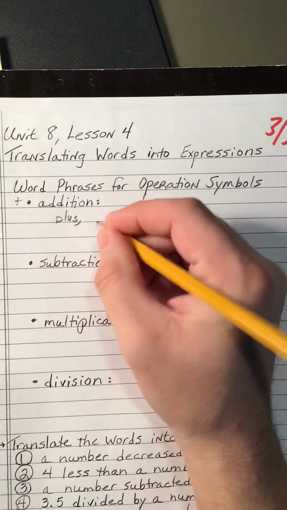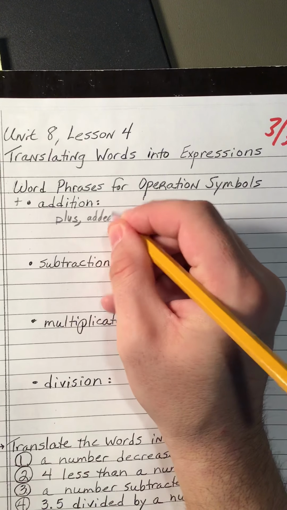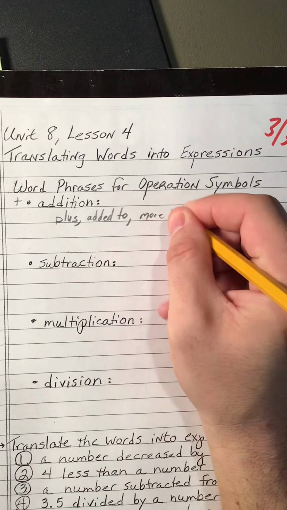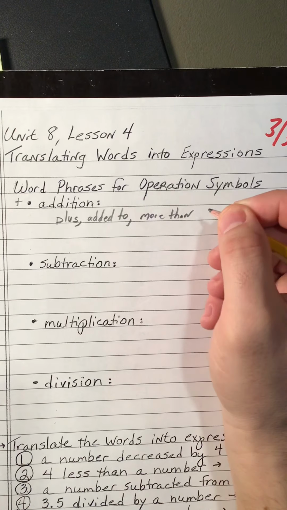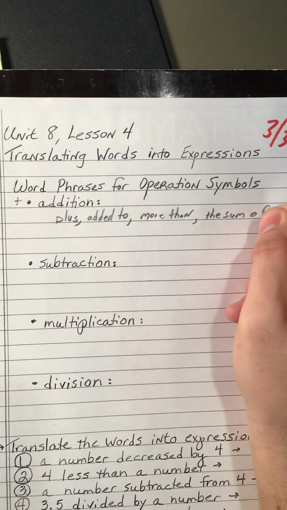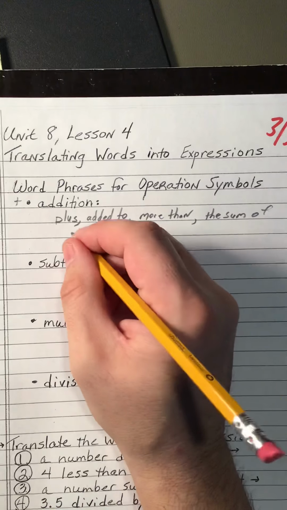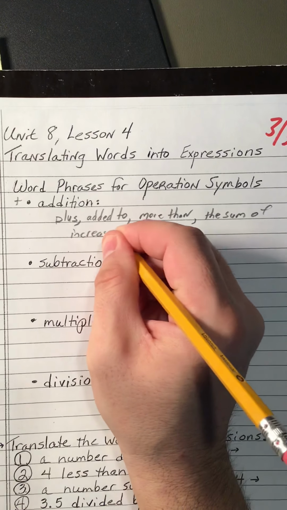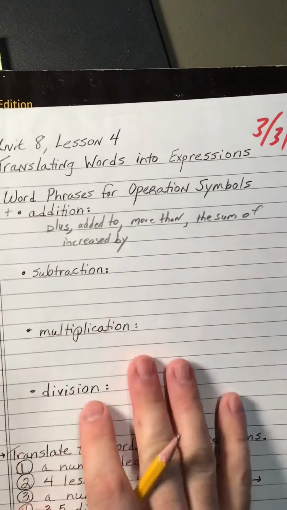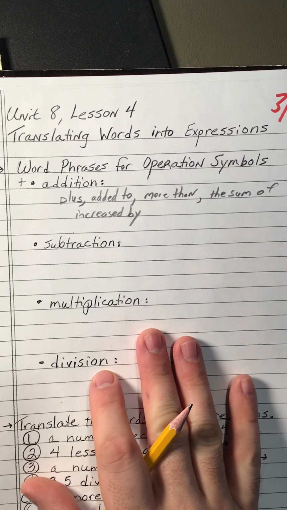Plus, added to, more than, the sum of, and increased by. So anytime you hear those words or phrases, that's going to mean adding, plus sign.